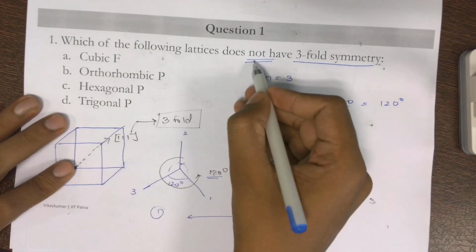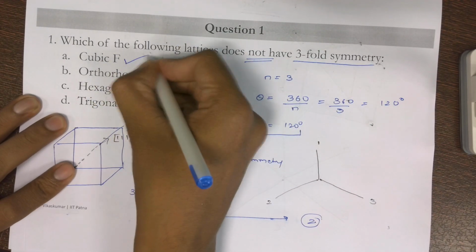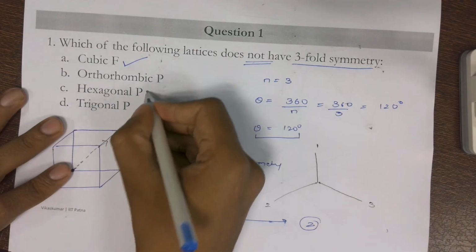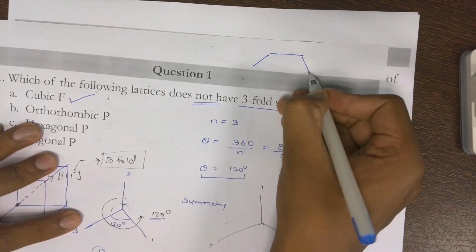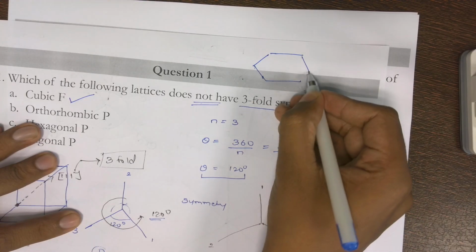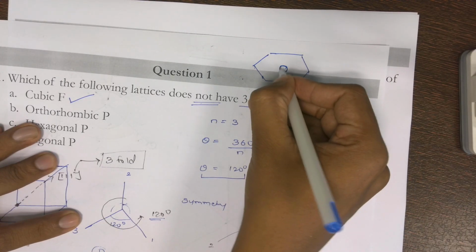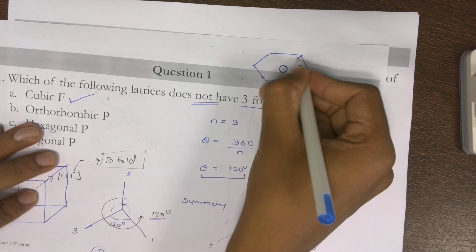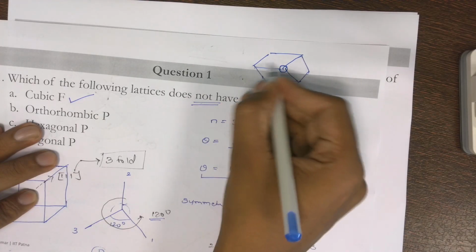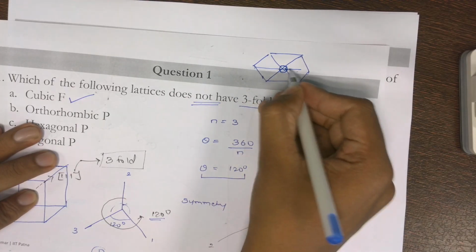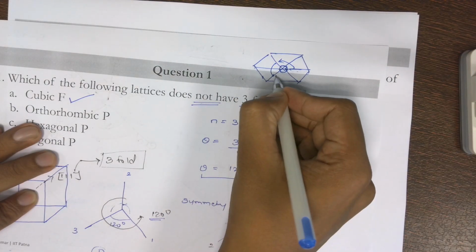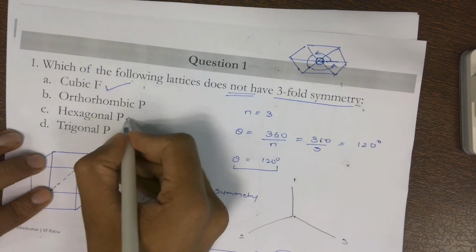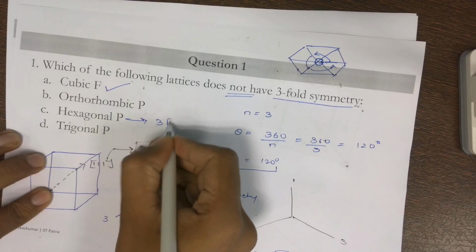So with that we can say, the question is which of them don't have? Cube is definitely having it. Hexagon. Hexagon is like this, right? Now about this particular axis, if I try to rotate, hexagon also has the 6-fold symmetry. Sorry, 3-fold symmetry. This will rotate and it will come over here, again it will come over here, and this will come over this particular. Hexagon also has the 3-fold symmetry.